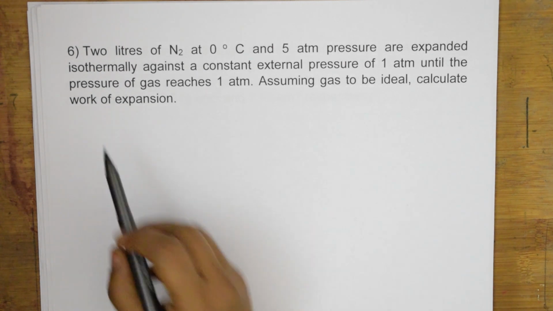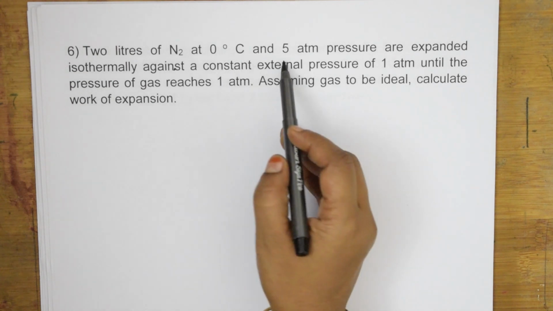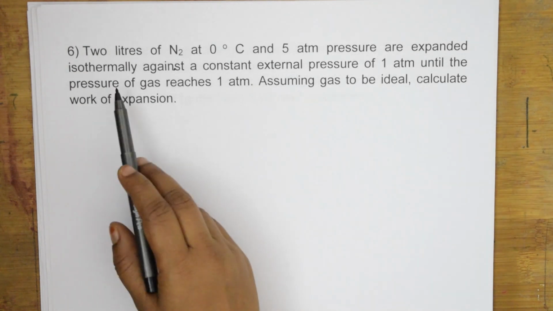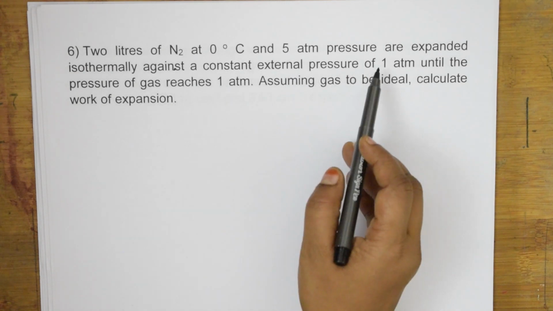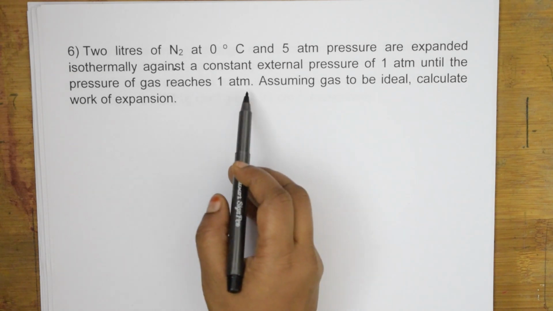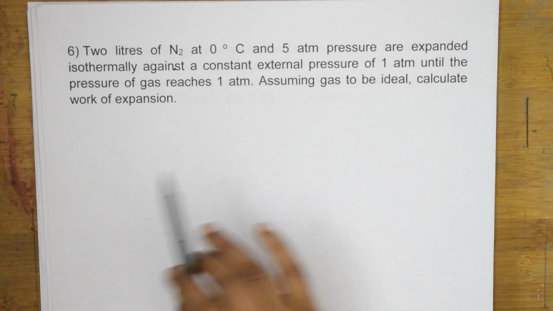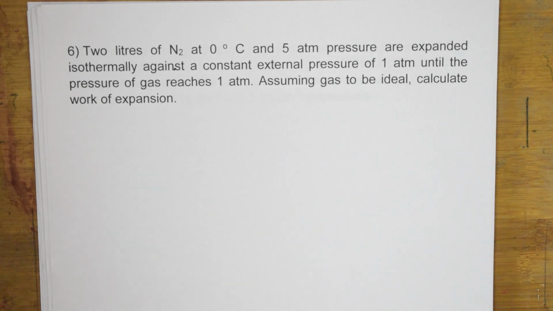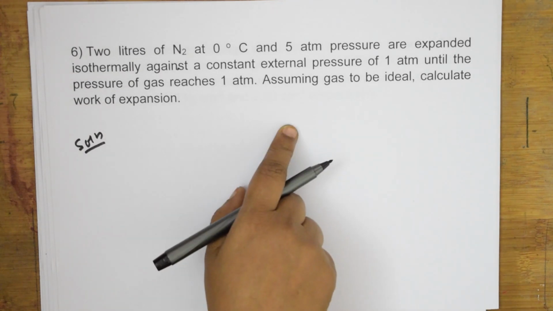Let's read. 2 liters of nitrogen at 0 degrees centigrade and 5 atmosphere pressure are expanded isothermally at a constant external pressure of 1 atmosphere until the pressure of the gas reaches 1 atmosphere. Assuming the gas to be ideal, calculate the work of expansion. Right, so here, what did they ask me? They've asked me to calculate the work of expansion.